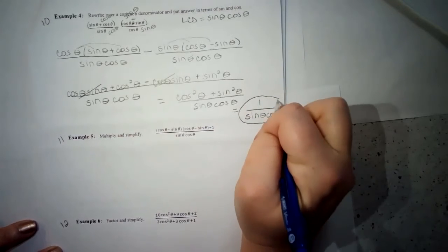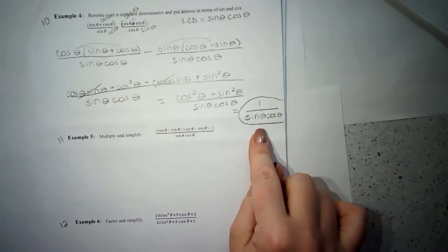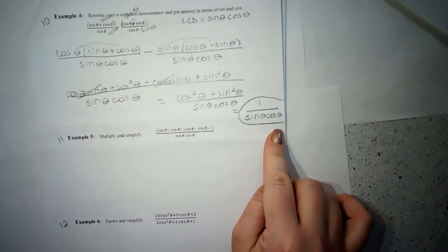Okay, now this, if you're done, because they told you to leave your answer in terms of sine and cosine. A lot of times, if they didn't tell us that, I would tell you to turn this into cosecant times secant, because then you wouldn't have a denominator, right? You would just have a nice little non-quotient answer. But because they wanted it left in terms of sine and cosine, that's where you leave it. Okay, and you're done.